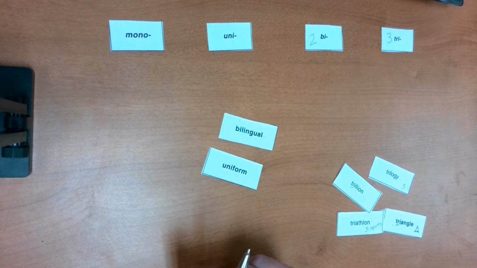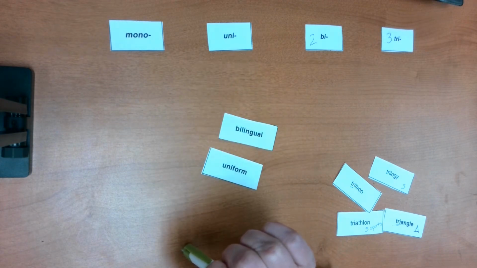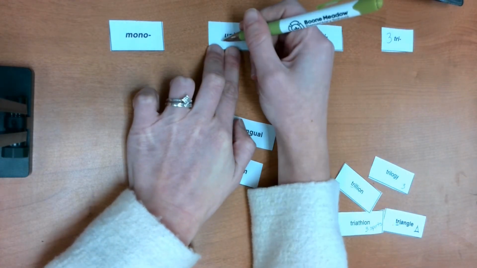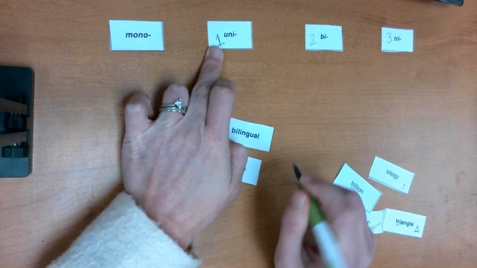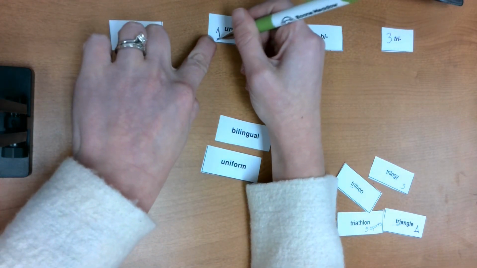We're thinking about a unicycle, right, is a word that I think of a lot when I see that uni. I know in math we've been talking a lot about unit fractions, right? Uni is a word part that means 1. I'm going to mark that with the number 1. Go ahead and do the same.